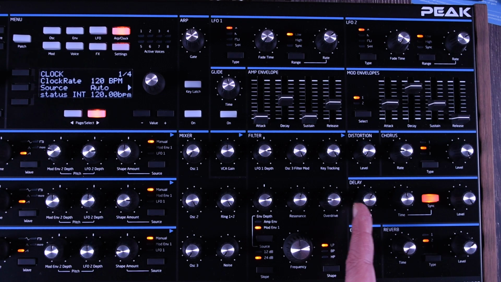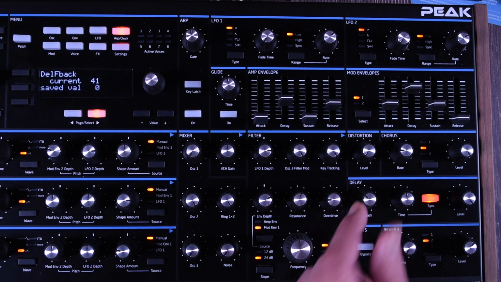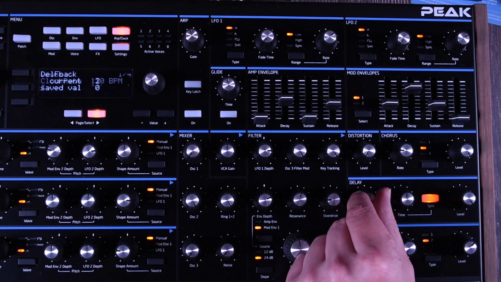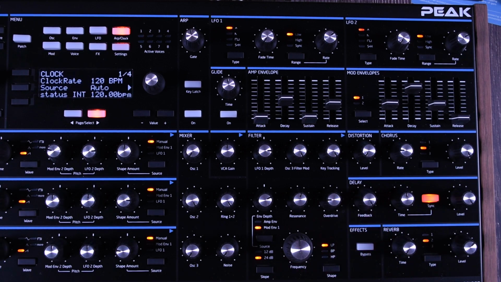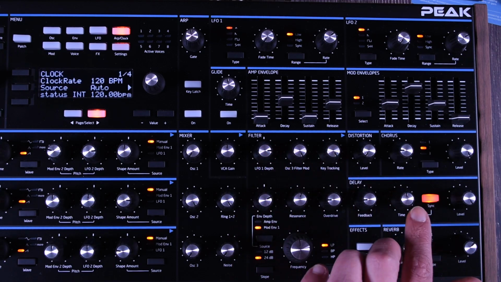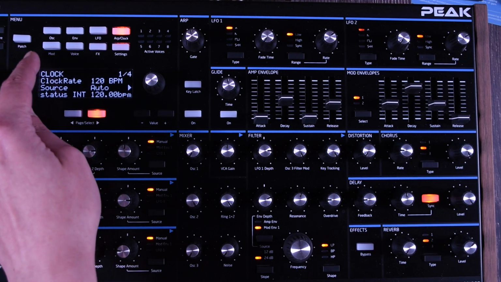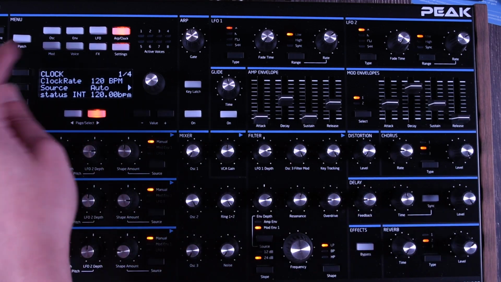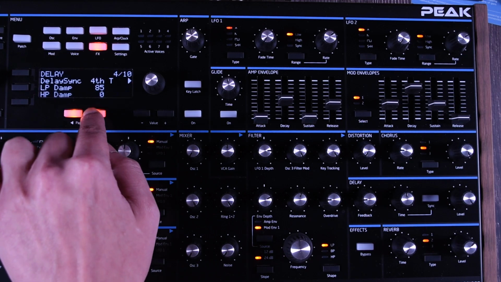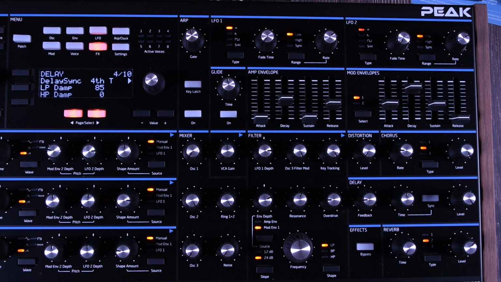Alright, so then of course you have the feedback, and I guess at this point, if I go all the way down, it's just one single repetition, and as you go up, it's gonna be endless repetitions. Alright, so this is what you can do from the main panel. I'm going to unsync for now. If you go to the effects, you go to page number 4, and you will have more options.